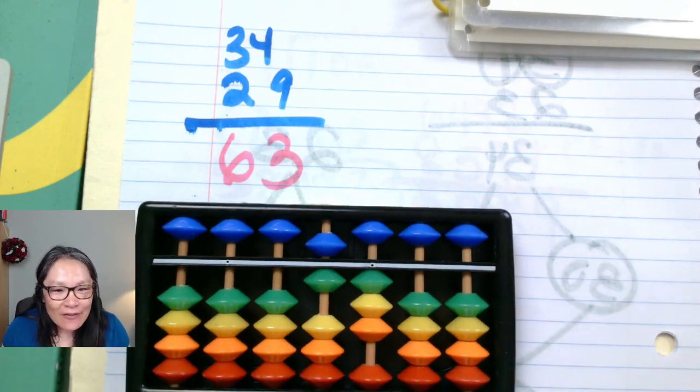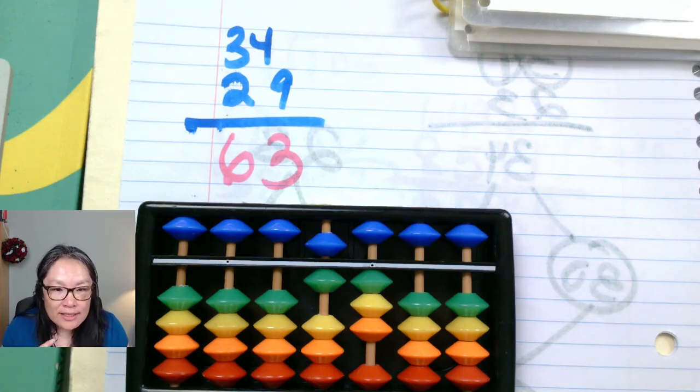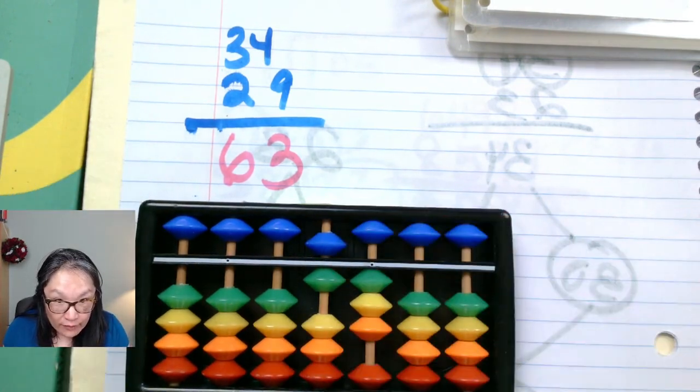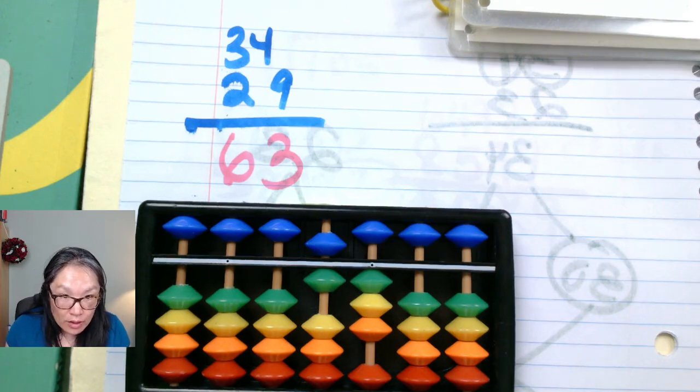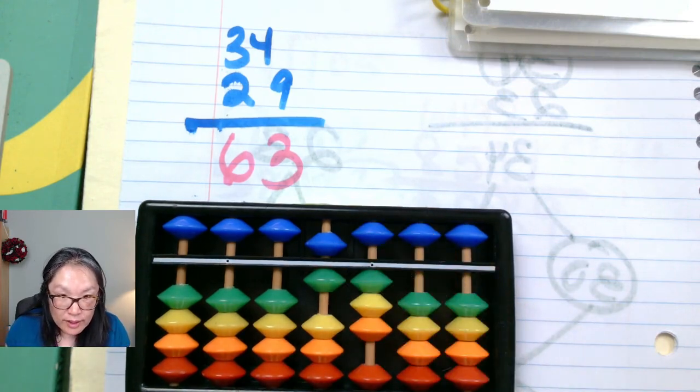So what do the very top beads mean? Yes, the top beads have the value of 5. So this one means 5 no matter what.